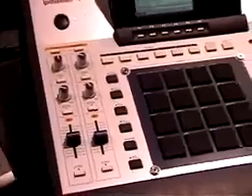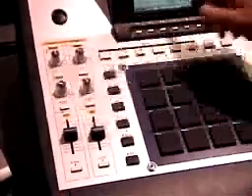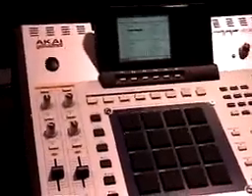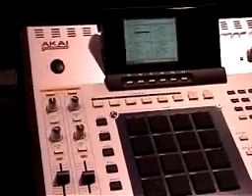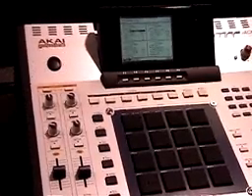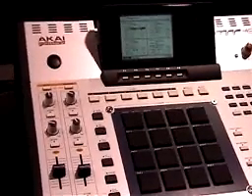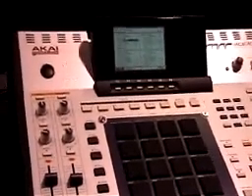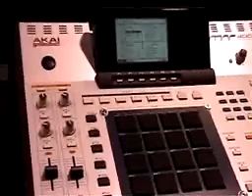Let's do a quick setup here. You can hit setup, I can cursor down, and for example on the first knob we can set that up to control amplitude, panning, pitch, LFO parameters like your rate, depth, delay, phase, offset. Then you go off to your LFO2 parameters, filter cutoff, resonance.